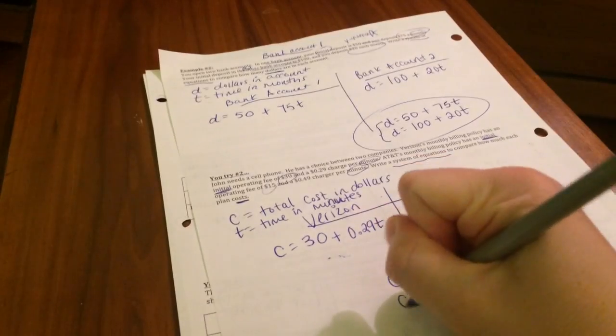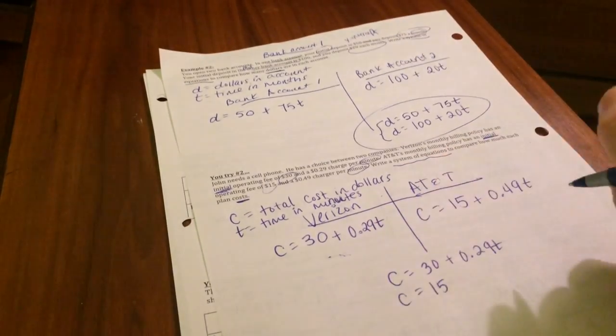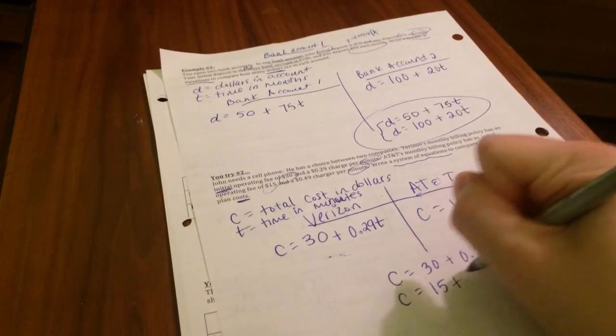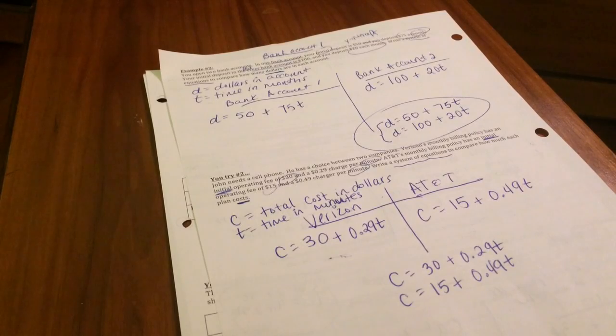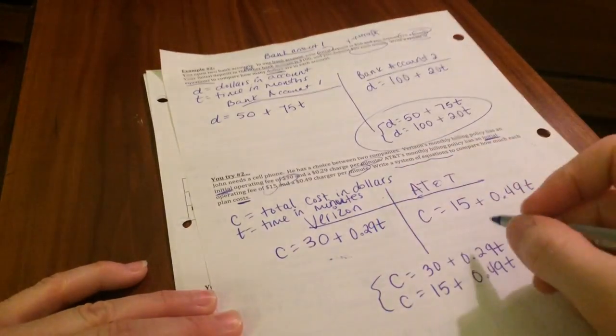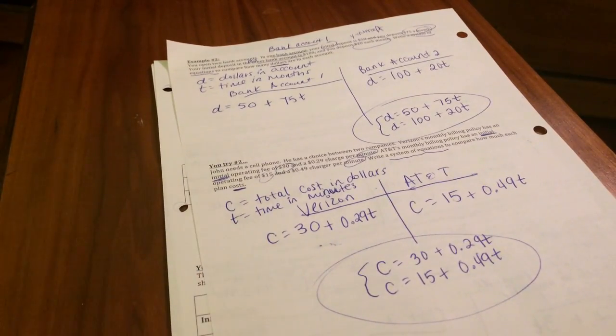And then our other equation that we have to put in the system is C equals 15 plus 0.49T. So here are the two equations in our system of equations that would help us compare the costs of the plans.